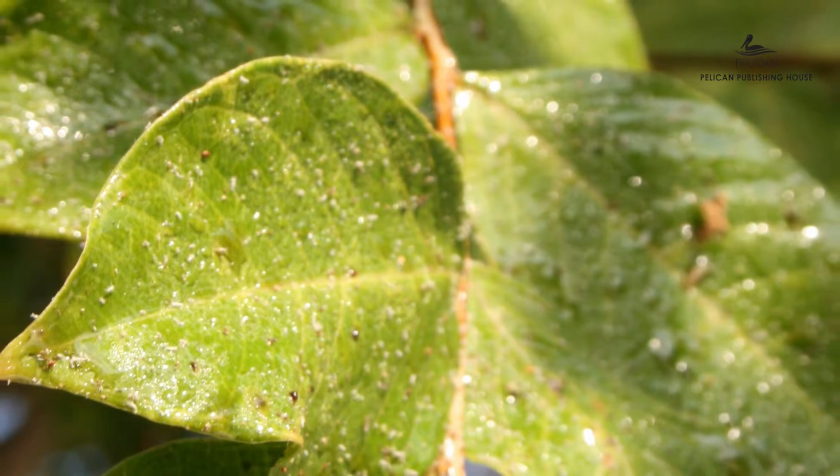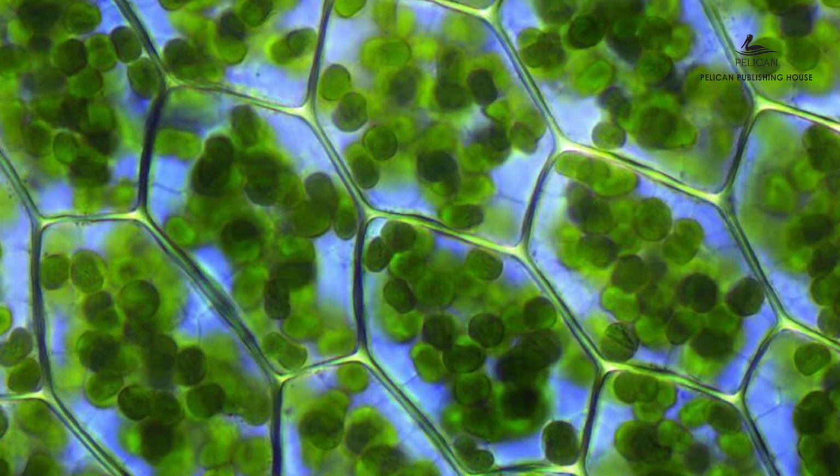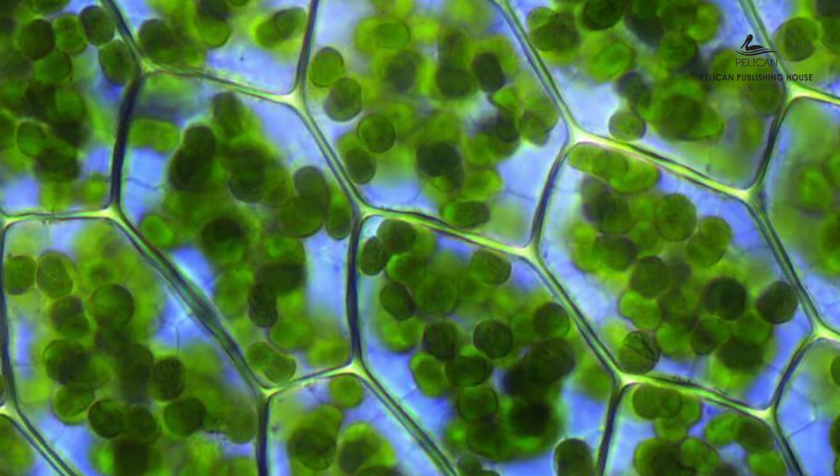Plants make food in their leaves. Leaves of plants contain chloroplast, which in turn contains chlorophyll, that is a green pigment which captures and converts the energy of sunlight. Now, during photosynthesis, plants make their food in the form of glucose.